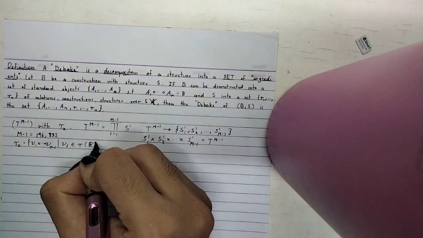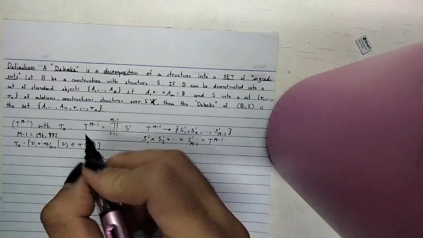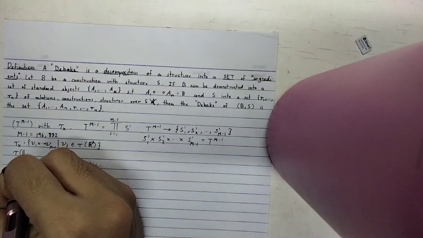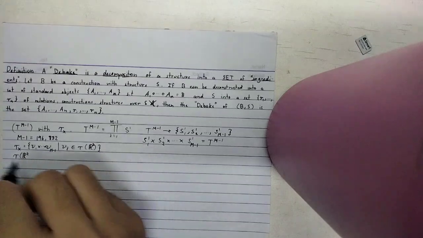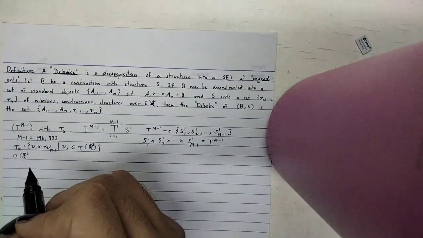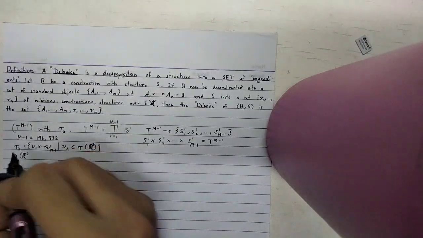So the topology, oh no, R2 rather. And the topology over R2. So what we're doing now is deconstructing this into its sub-topologies.